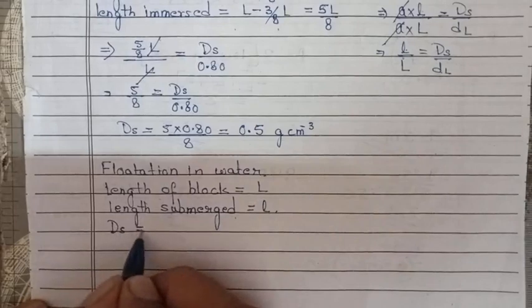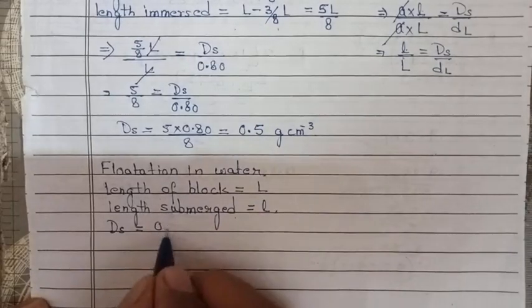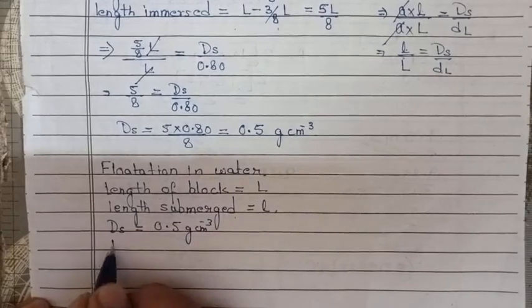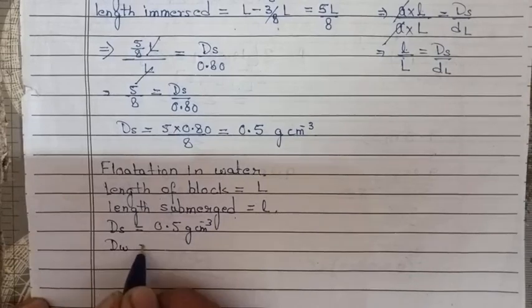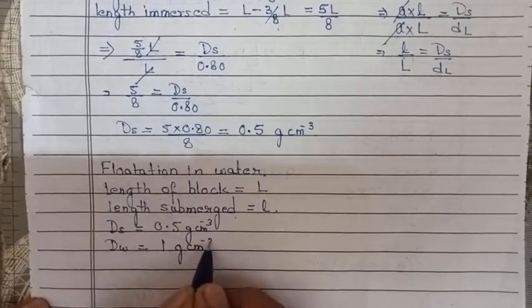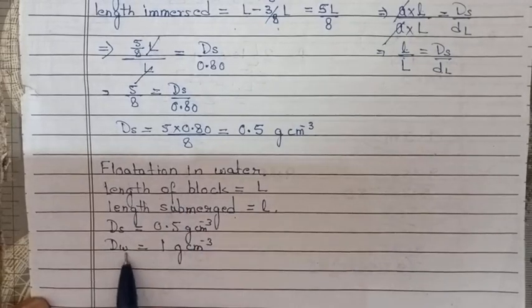Density of solid is known to us, we have already calculated it, 0.5, and density of water is also known to us as 1 gram per cubic centimeter. Here the body is floating in water, so the liquid is water, so you will take the density of water.